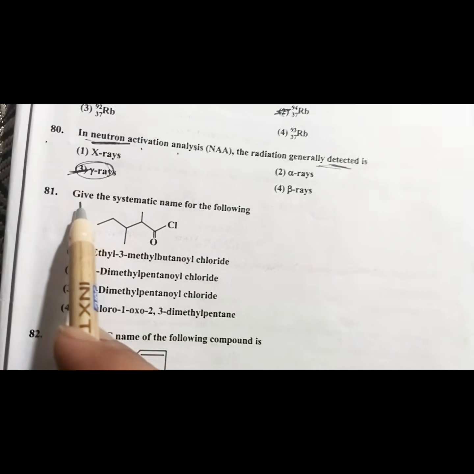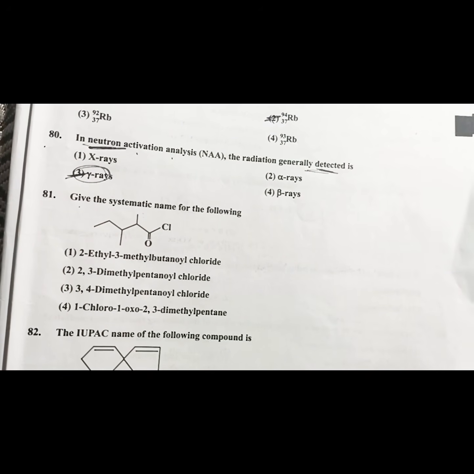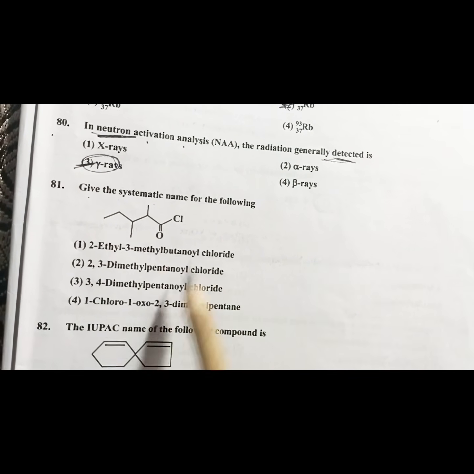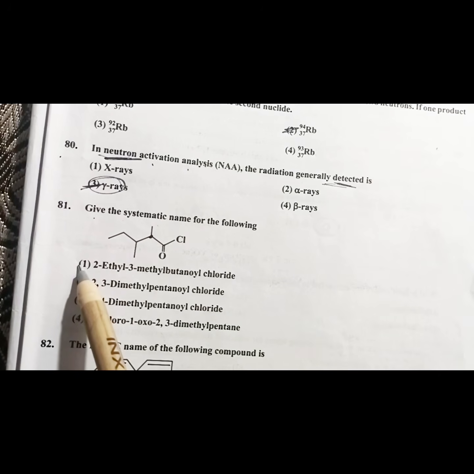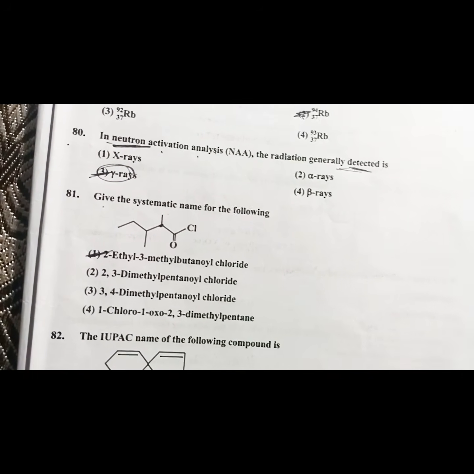Here for 81, give the systematic name of the following. So here they are taking the IUPAC naming of this. Okay, for this first we have to select the longest chain of carbon which has 4, and then for the C2, for first and second, here the second will have the ethyl group, and next there will be a methyl group, right? Okay, since it will be first 2 ethyl and 2 methyl, it will be butynyl chloride. Okay, first will be the correct answer.